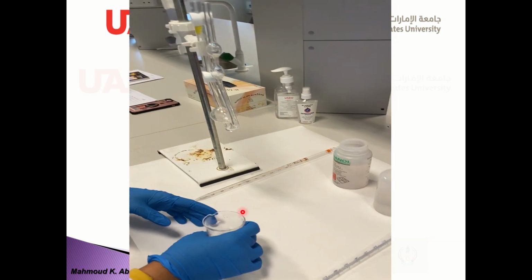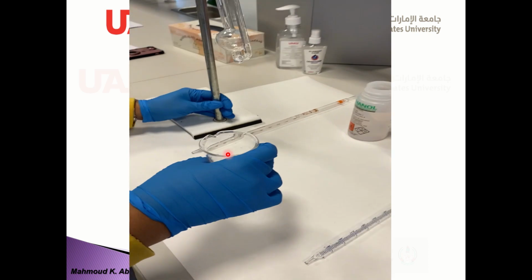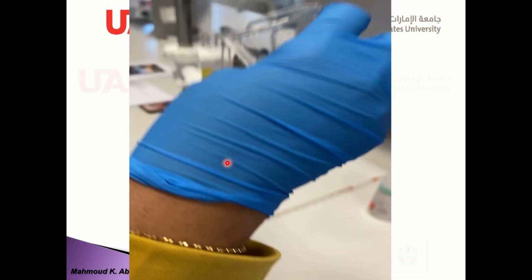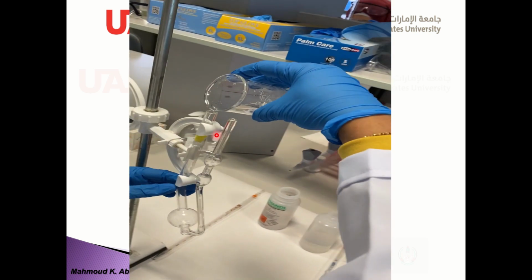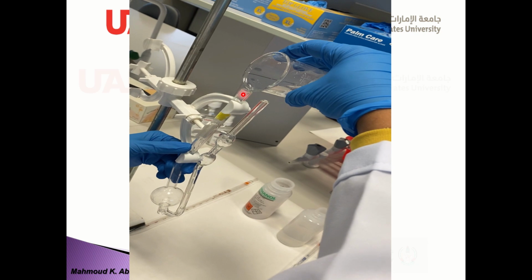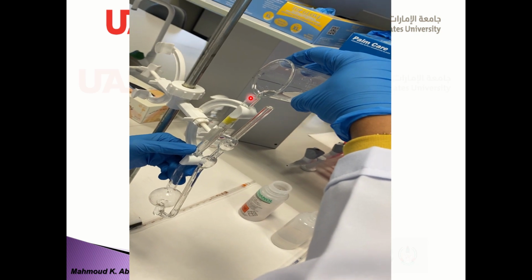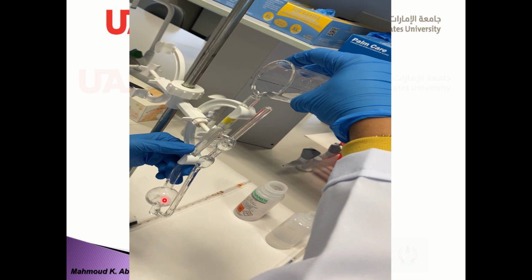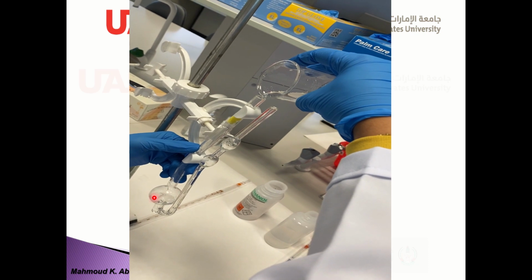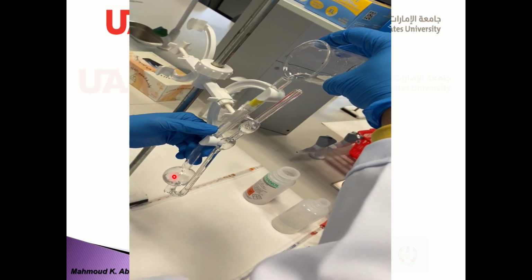I will show you, see, just mixing, stirring. Then put this 10 milliliters in the large side of the capillary carefully. See, it will collect in that bulb, as you see.